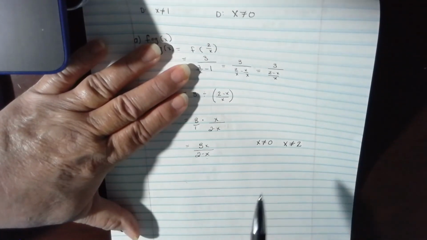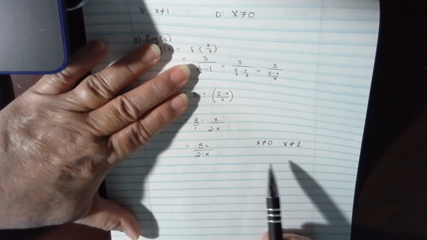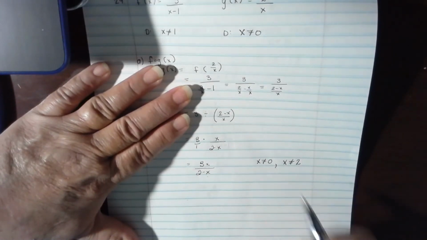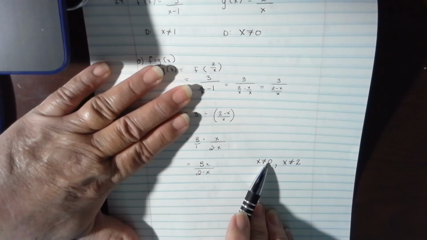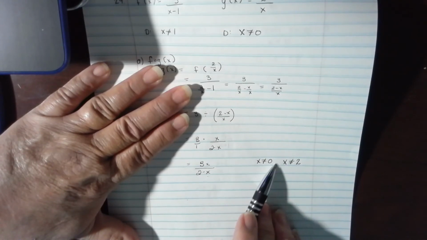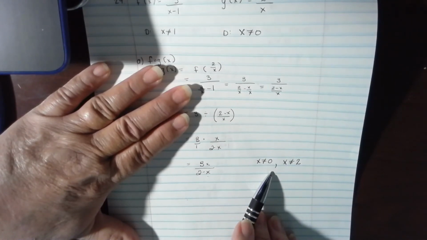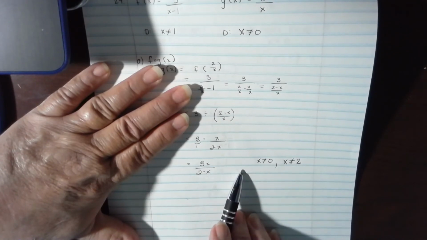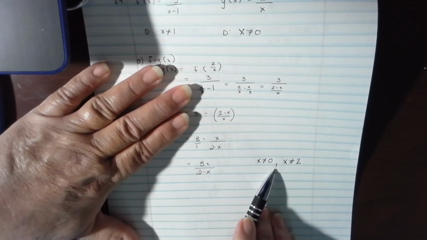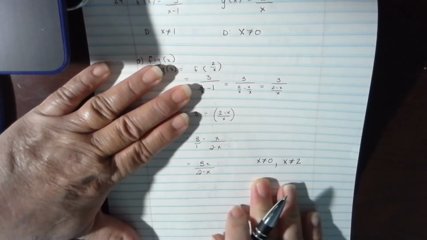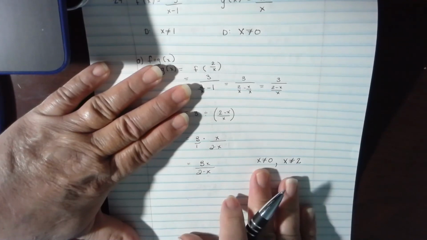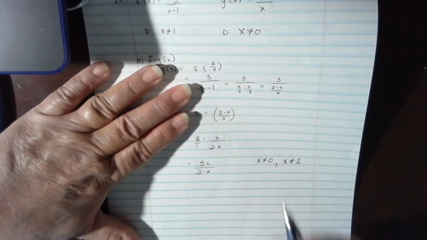Now, when you put this in MyMathLab, it tells you to separate your answers with a comma. And if you leave that comma out, or if you type a period instead, it's going to count it wrong. So you've got to learn to be careful about the way you type that in, because it clearly says in the instructions there, separate your answers by a comma. So that's my domain. All real numbers except x can't be 0 and x can't be 2.